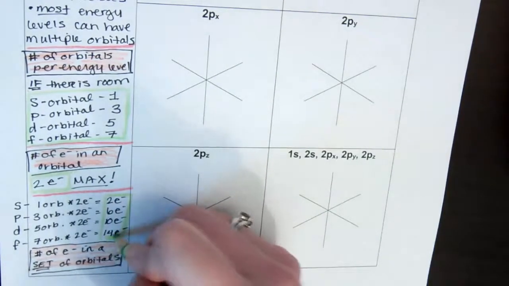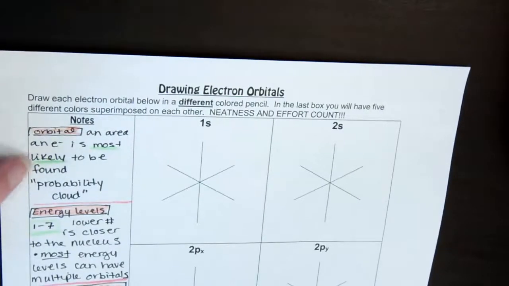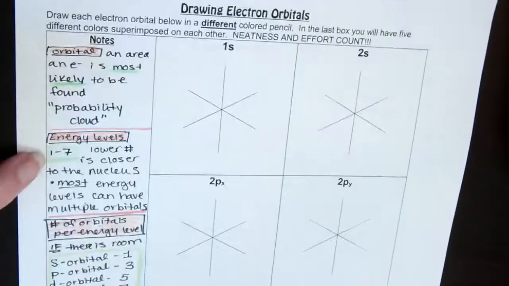So all the things that I've kind of boxed or underlined in green are really key pieces of information that you'll need to kind of memorize. So we need to make sure that we know that an orbital is where an electron is most likely to be found. We don't know for sure that's where it is. There's no rule that says it can't be somewhere else. It just means that it's very likely to be in this area called an orbital. We can have 1 to 7 energy levels.